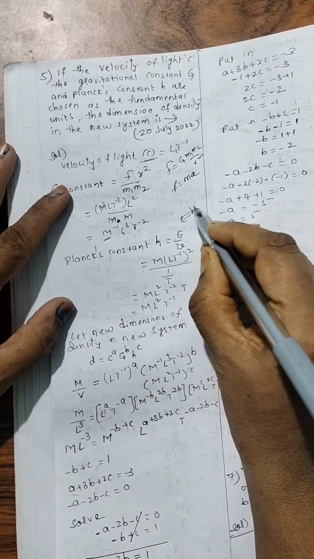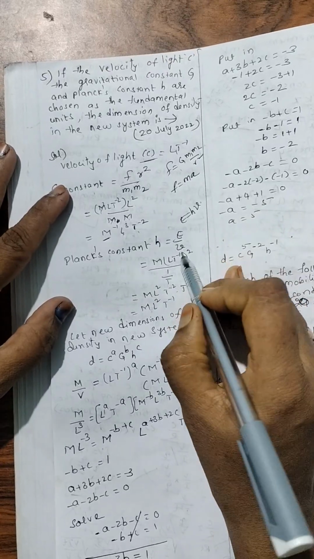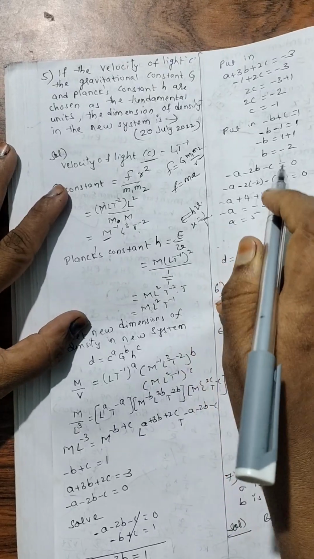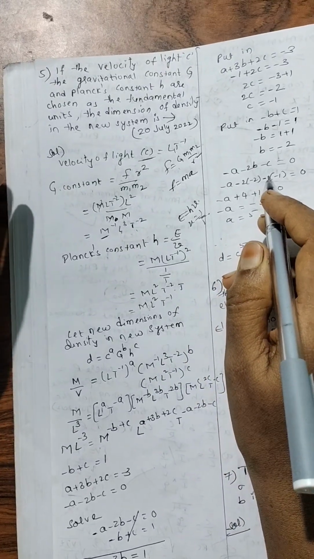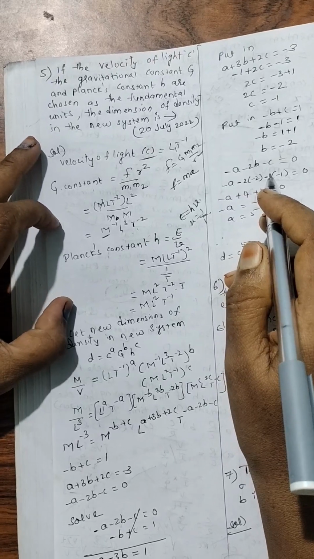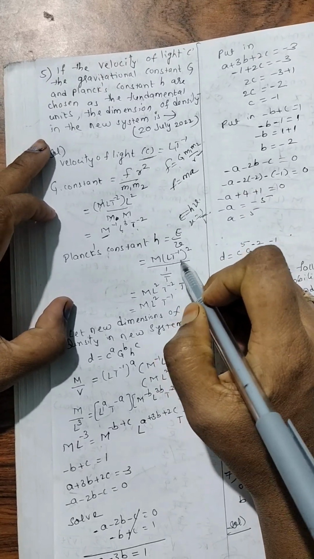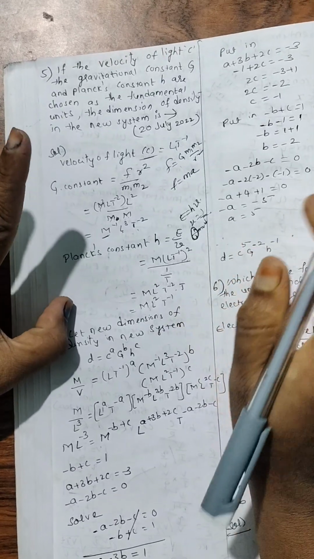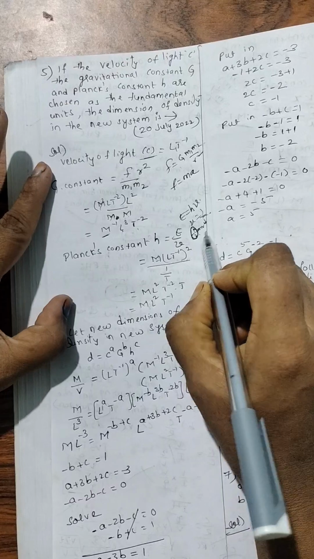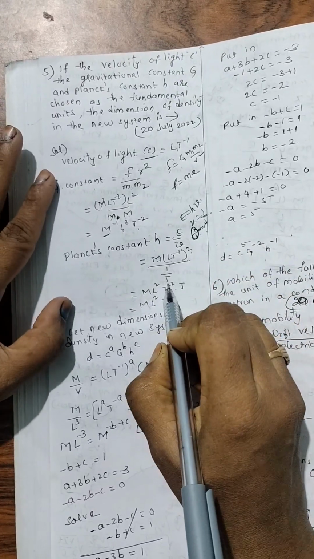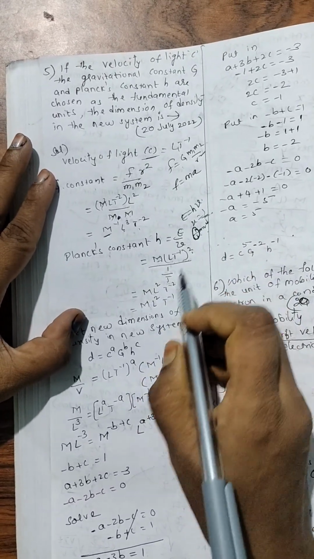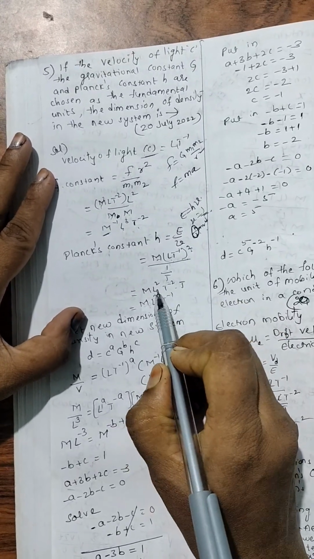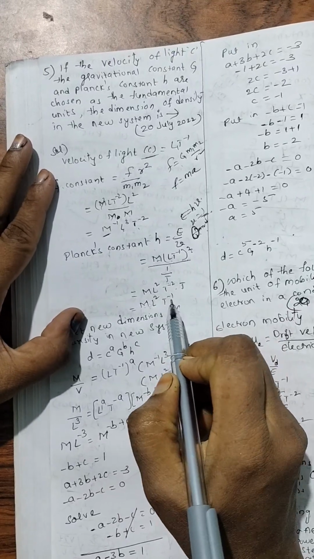Now Planck's constant: E equal to h nu is the formula, so h equal to E by nu. Nu means 1 by time period, frequency. E we take as M L T minus 1 whole square, nothing but half mv square. Half we will not consider in the dimensional formula. So M into velocity square, L T minus 1 whole square, by 1 by T. Now this T comes into the numerator. So M L square T minus 2 into T, that is M L square T minus 2 plus 1, which is T minus 1.